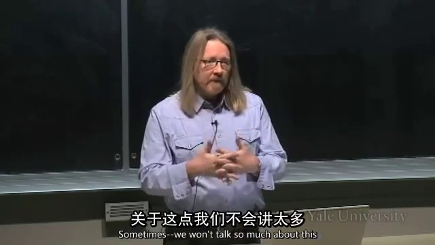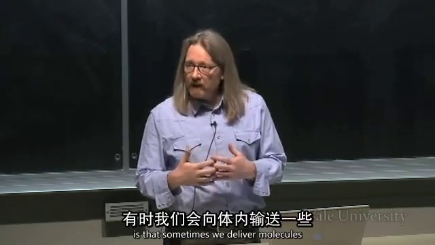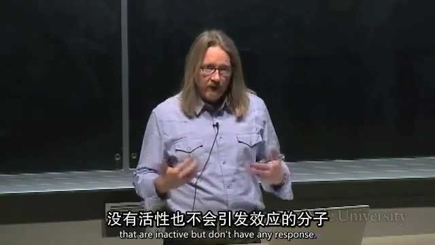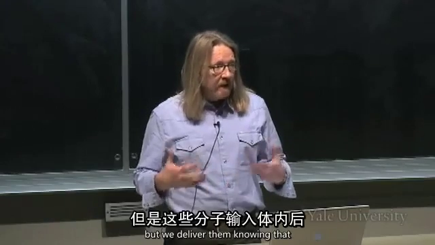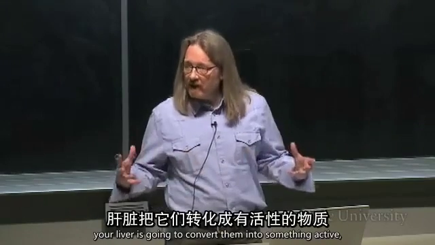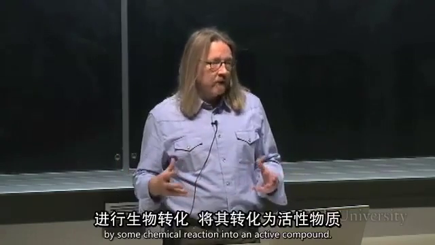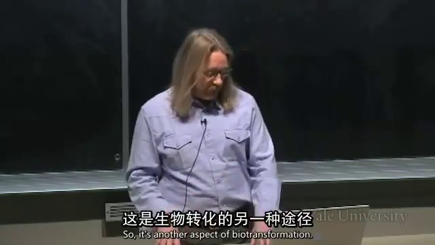Sometimes, we won't talk so much about this, but I want you to at least realize it, sometimes we deliver molecules that are inactive, that don't have any response. Your body doesn't have any response to them. But we deliver them knowing that your liver is going to convert them into something active, that they're going to be biotransformed by some chemical reaction into an active compound. So it's another aspect of biotransformation.